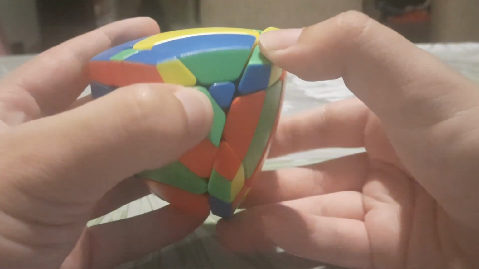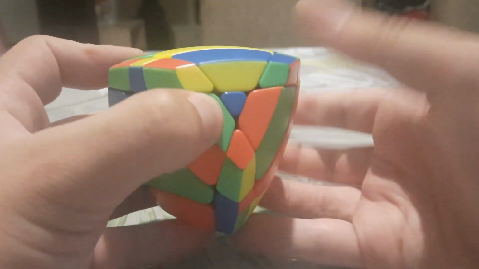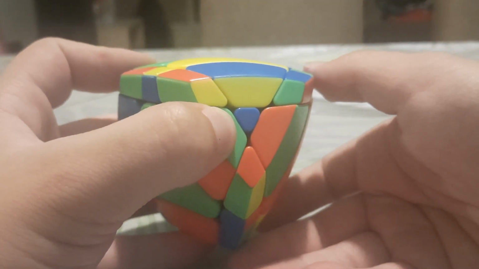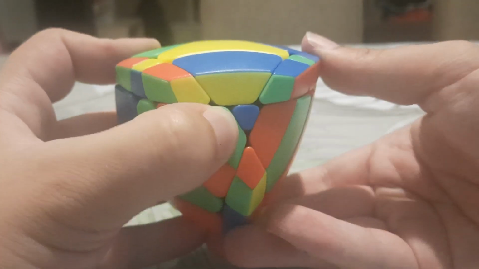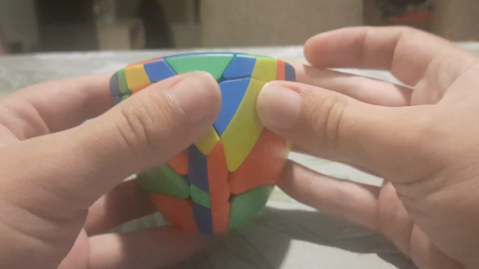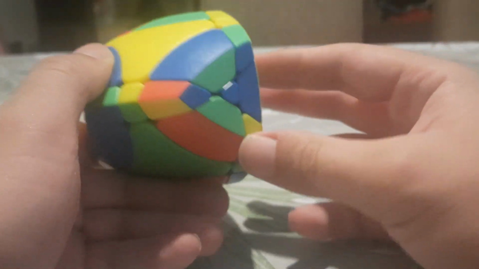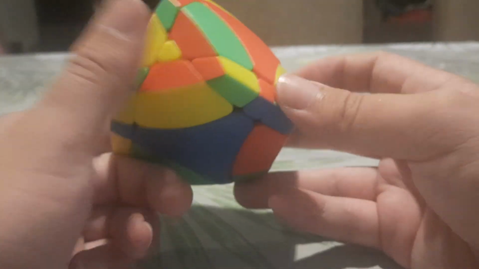So we do right inverse, right, up inverse, right inverse, then up. So as you can see, the triangles are all solved.